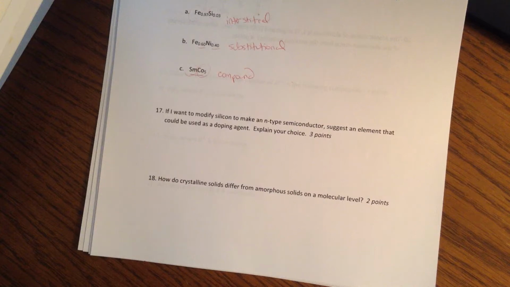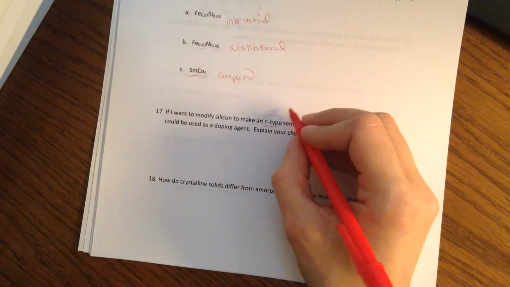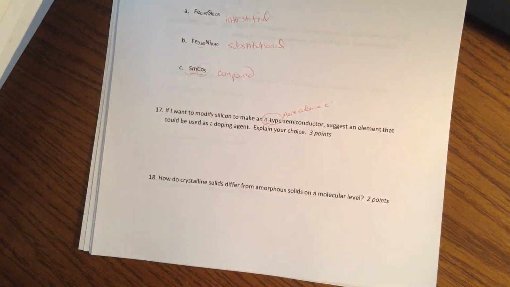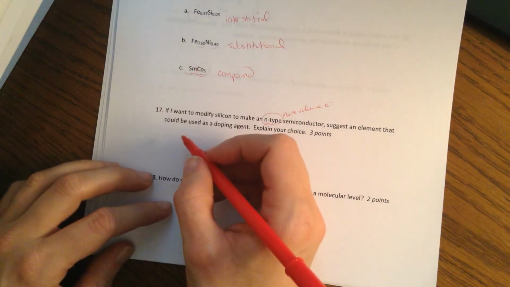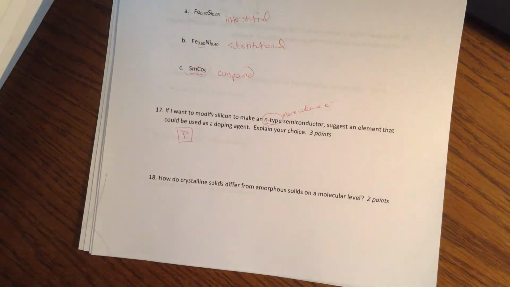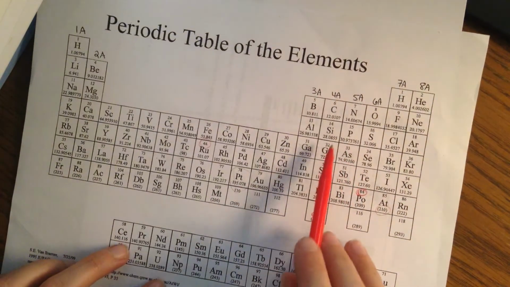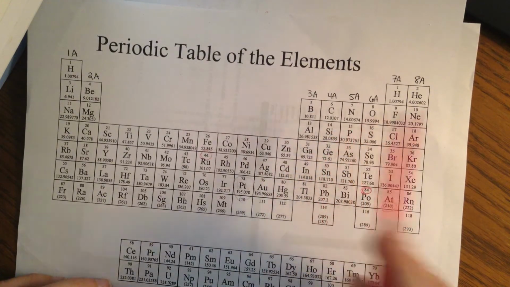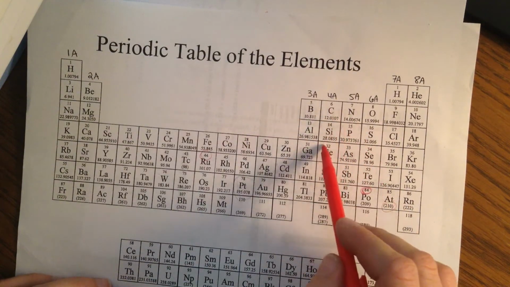All right, number 17. If I want to modify silicon to make an N-type semiconductor, N-type means that we need more valence electrons. Suggest an element that could be used as a doping agent and explain your choice. Okay, now the one that I'm going to choose that I think makes the most sense is phosphorus as my doping agent. All right, here's silicon. I want something that's got more valence electrons. Phosphorus is right here. Okay, this has 4 valence available. This has 5. It's a natural one to choose.